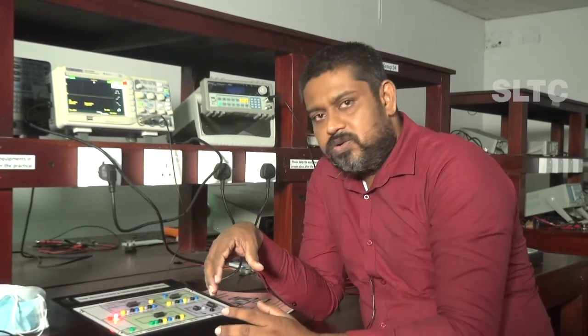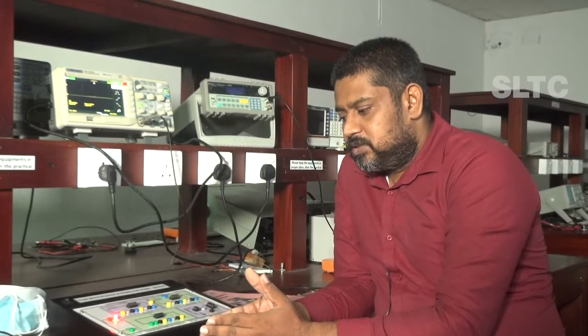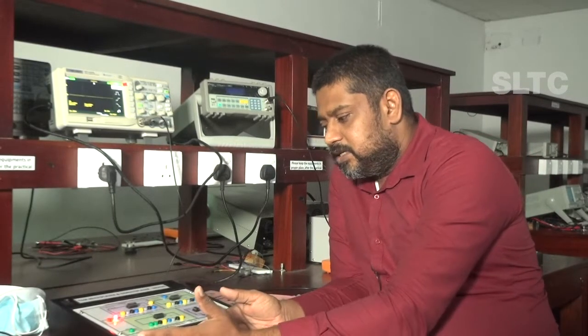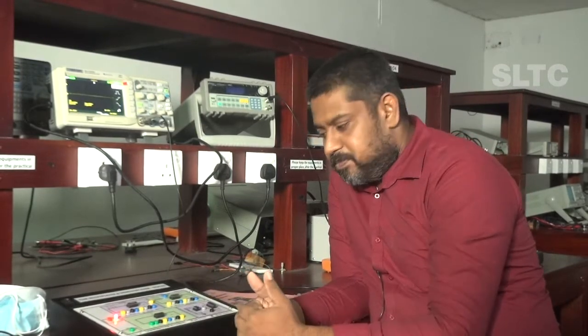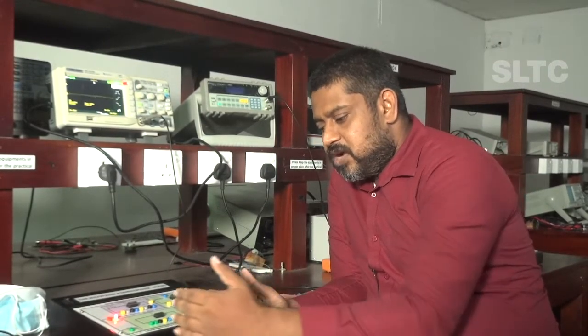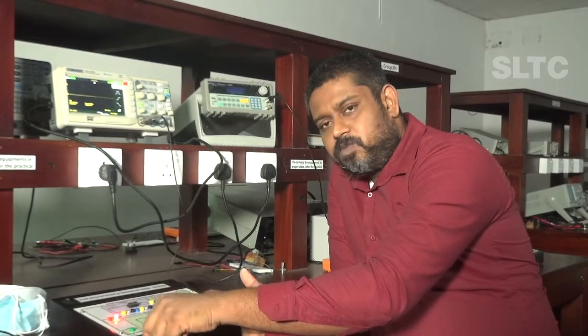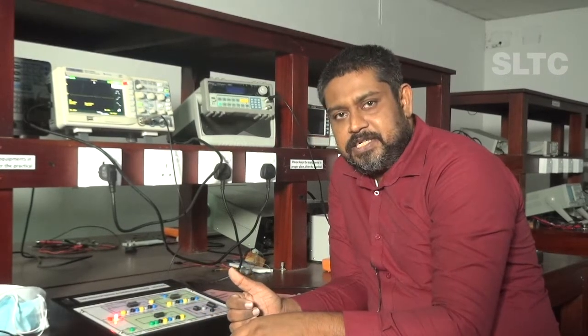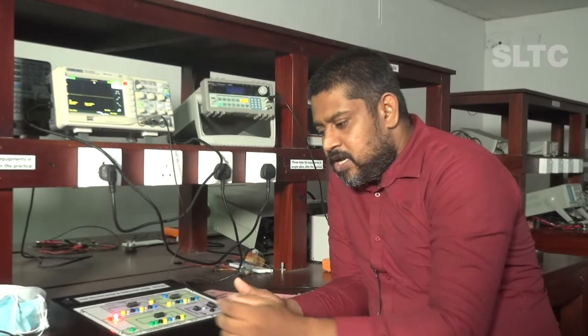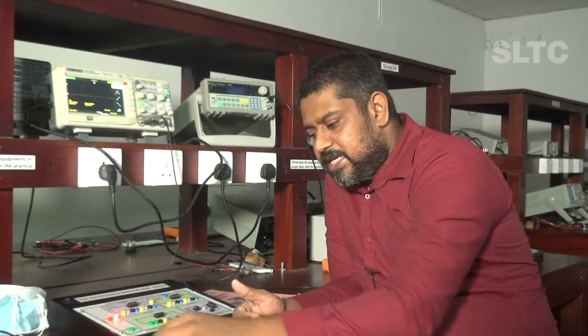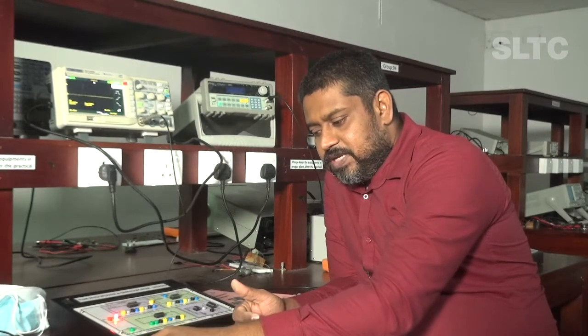Here in this lab session we are going to do the same process. We are going to map several users' information to one channel using several time slots.